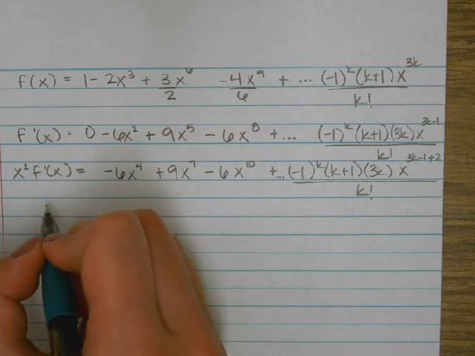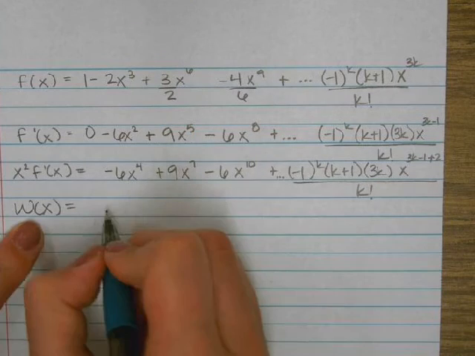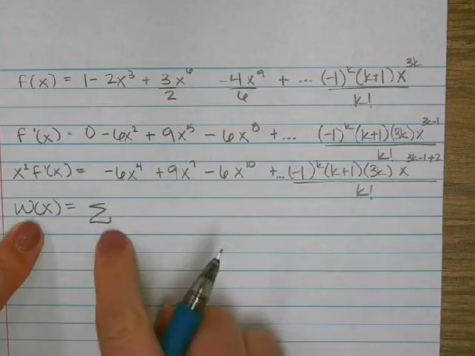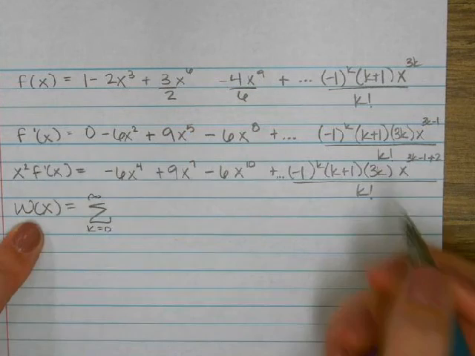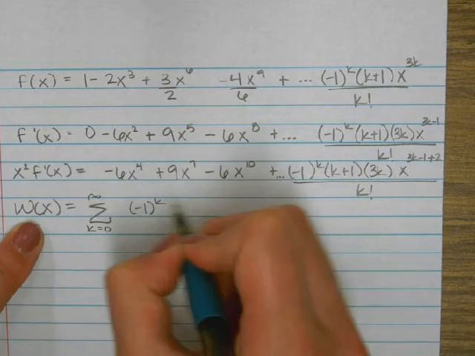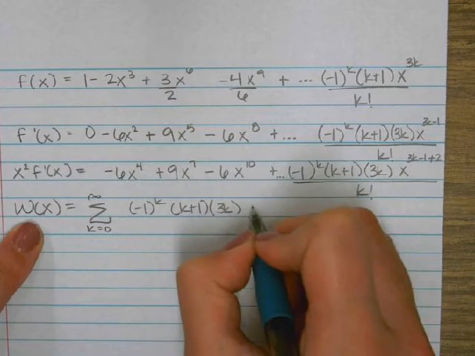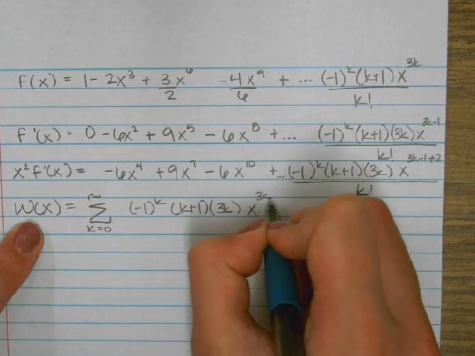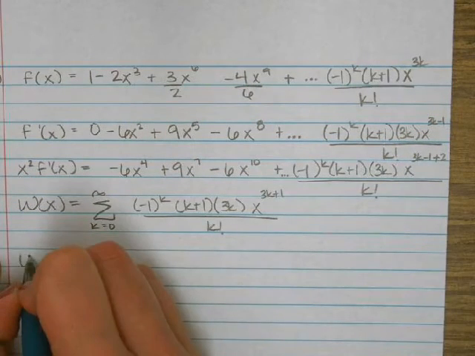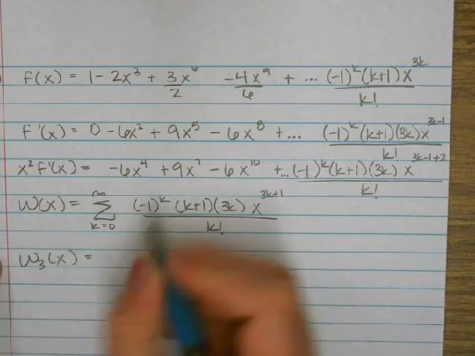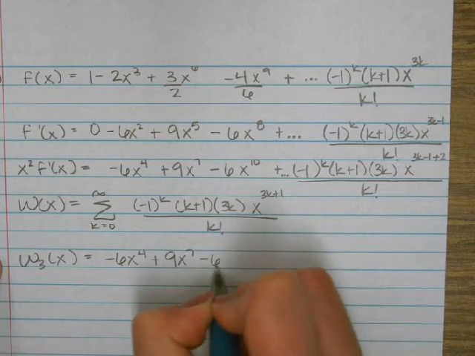So then I was able to just write the notation of my answer. So w of x is, and you have to remember to put that summation in the front, so as k from 0 to infinity, negative 1 to the k plus 1, 3k, x to the 3k plus 1 over k factorial. And the first three terms are negative 6x to the 4th plus 9x to the 7th minus 6x to the 10th.